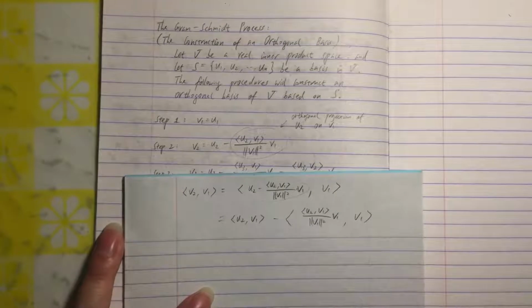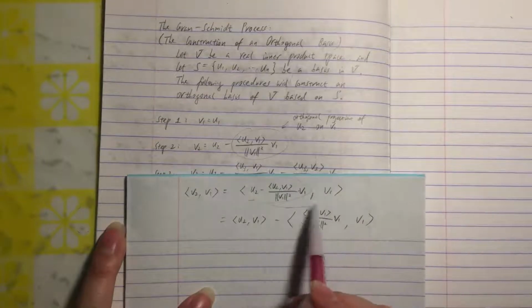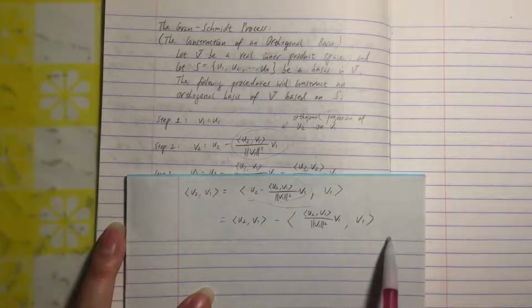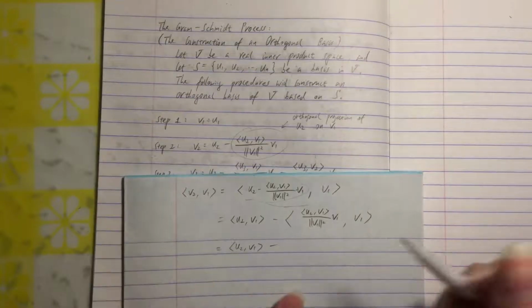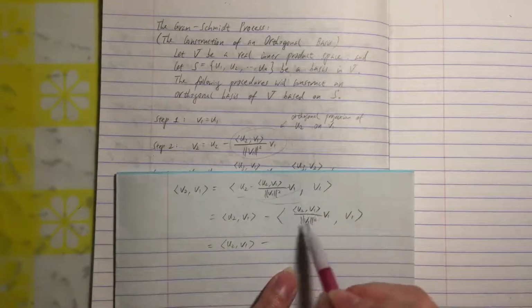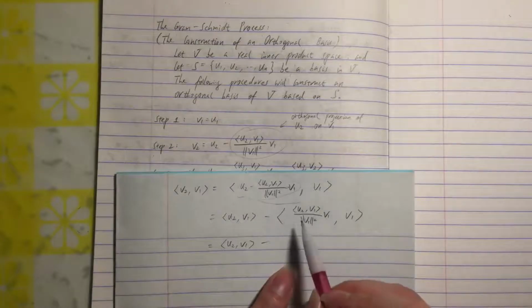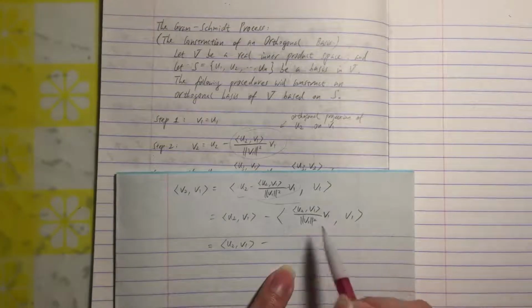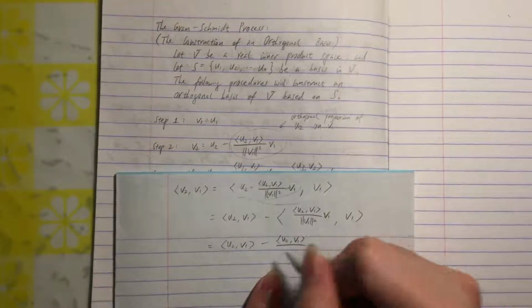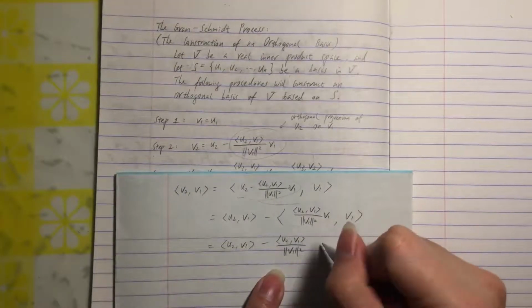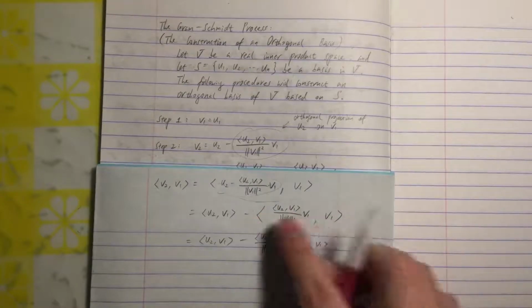Here, by the second axiom of inner product, I distribute v1 to both vectors. I leave the first inner product the same, u2 comma v1. For the second inner product, that's a scalar in front of the vector. Then by the third axiom of inner product, I can pull this scalar out of the inner product. I have u2 comma v1 over the norm of v1 squared. What's left is v1 comma v1.